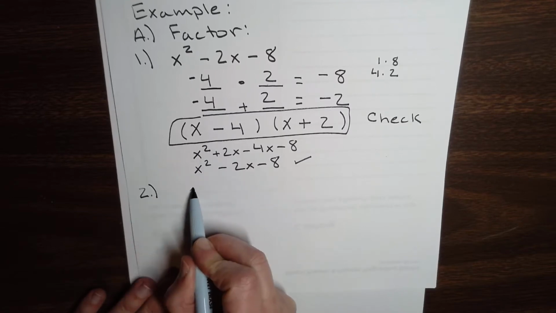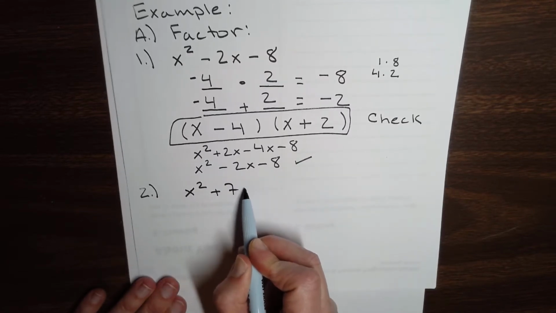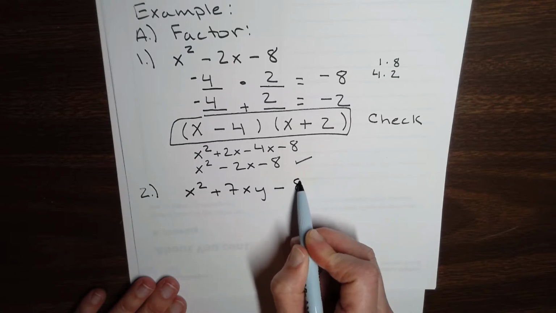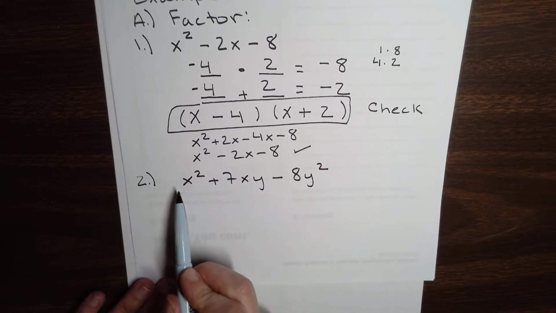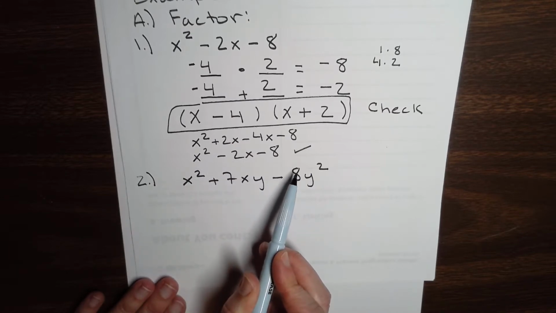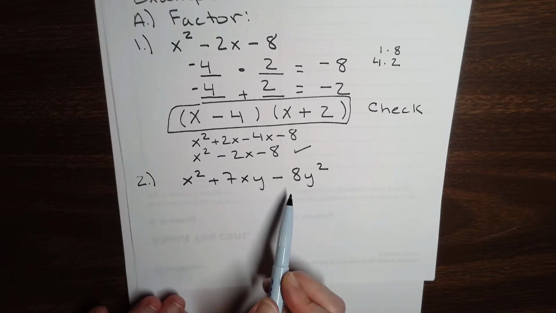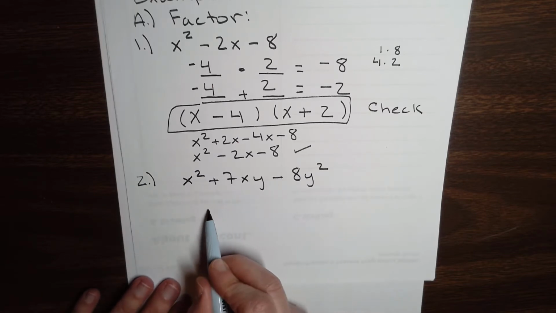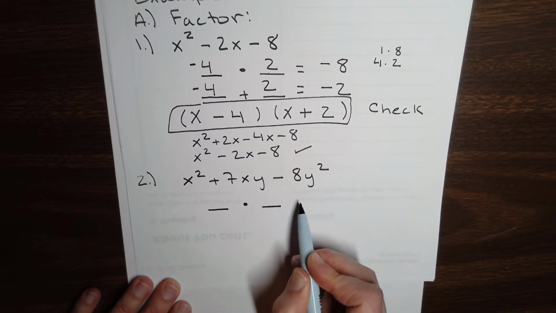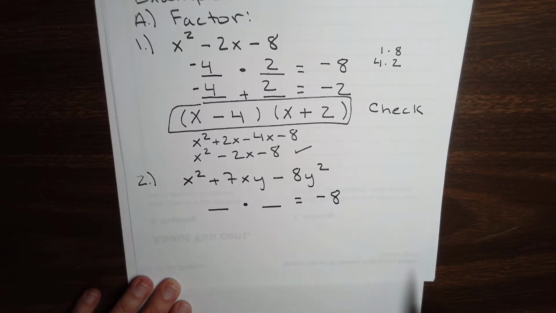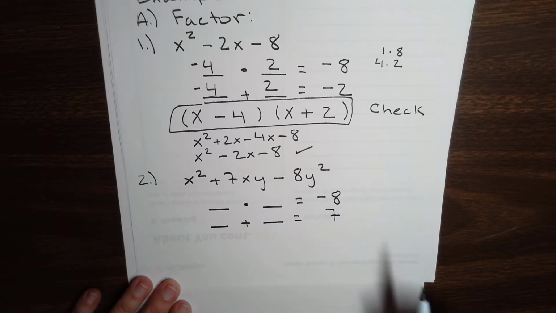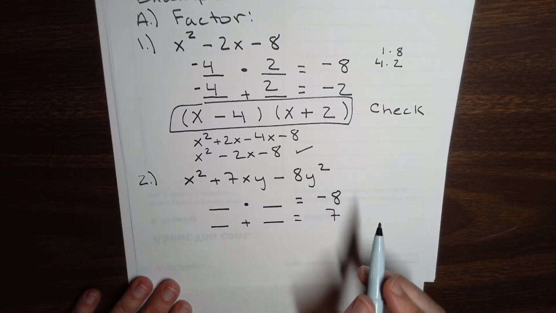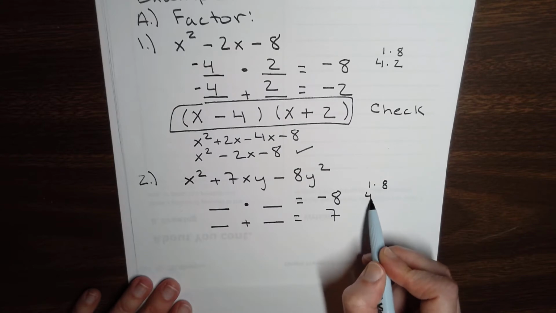So with example 2, we're going to look at x squared plus 7xy minus 8y squared. Looking at this example, our leading coefficient is 1 again. So we take that 1 and multiply it by the last term, and again it still gives us the same thing. Our next step in the Kim trick is we take some number times some number that gives us our ending, and the same two numbers, when I add together, I get 7. So here's 8 again. If I need to write those out, I could write those out like so.